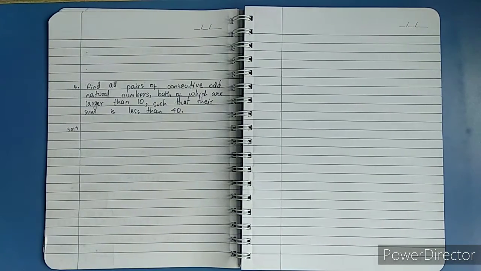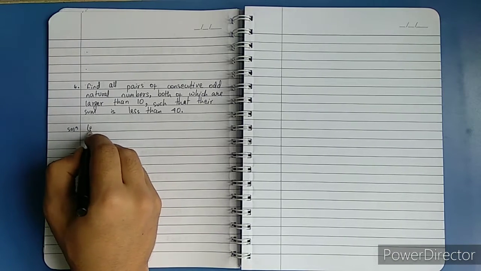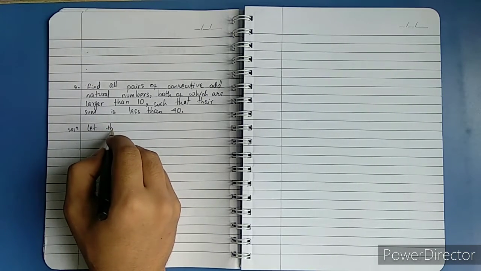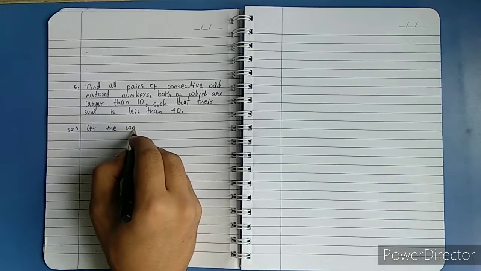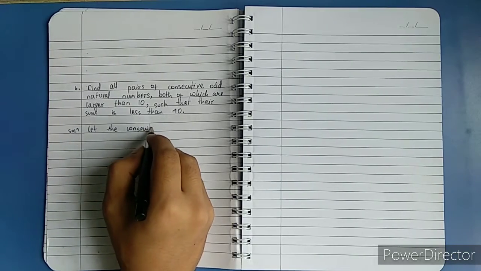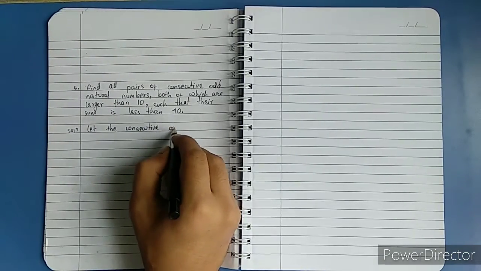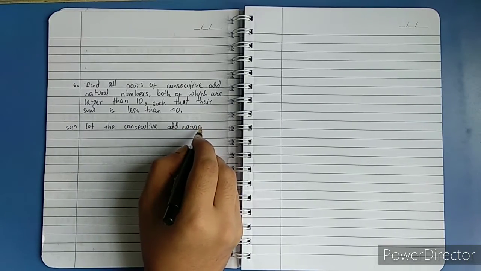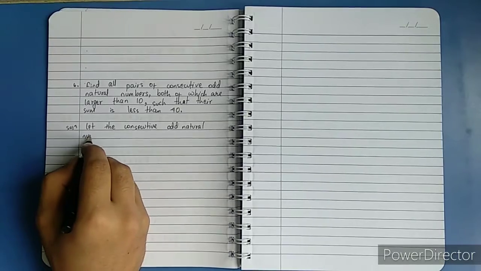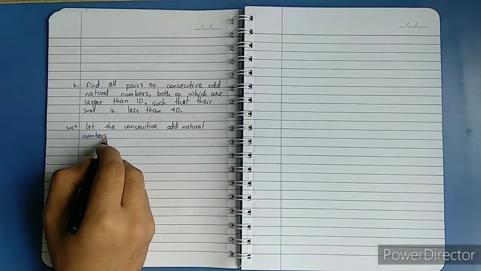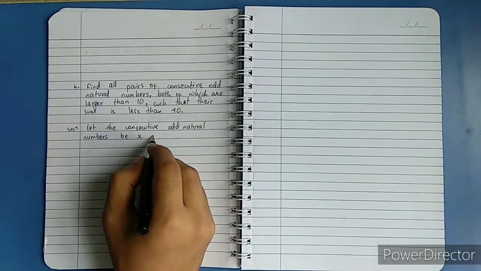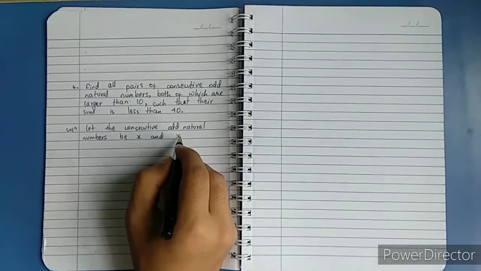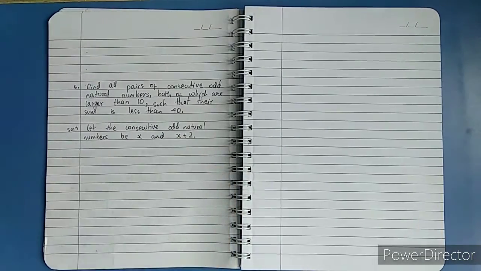Okay, so we need to find pairs of consecutive odd natural numbers. So let the consecutive odd natural numbers be x and x plus 2.